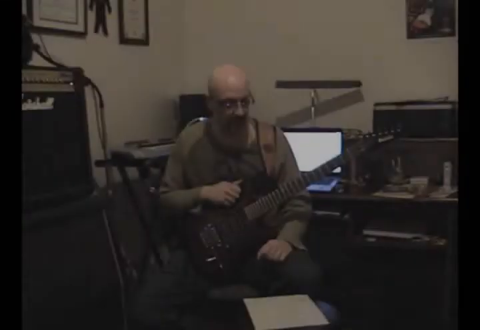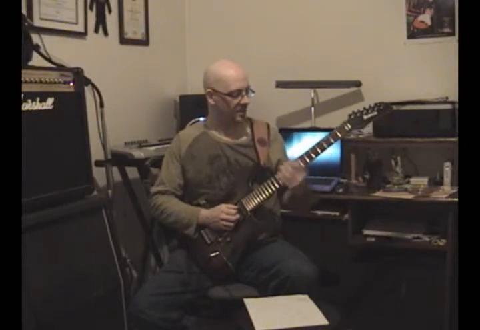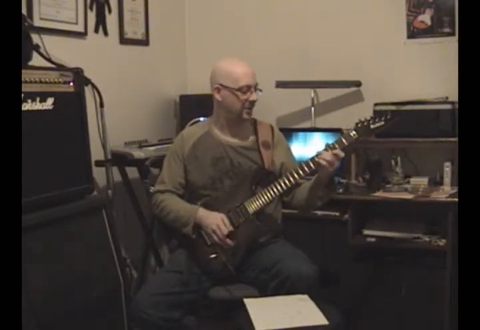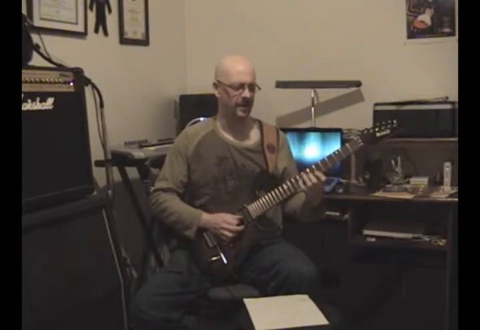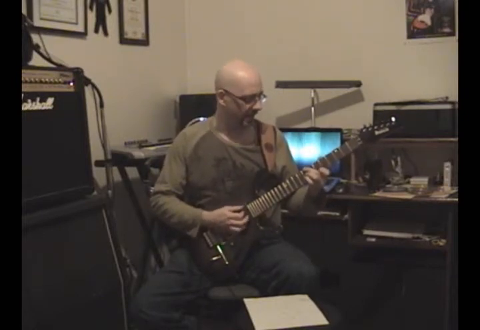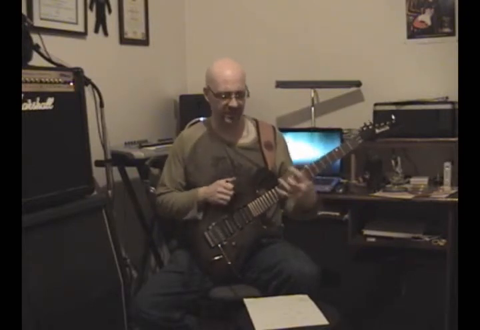So now, if we're soloing with these different scales, but we're moving in a block sort of fashion, playing, you know, maybe a Dorian like, then we go up to this one, and we're doing this block position shifting.